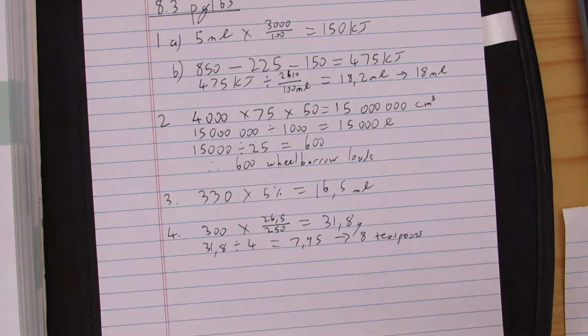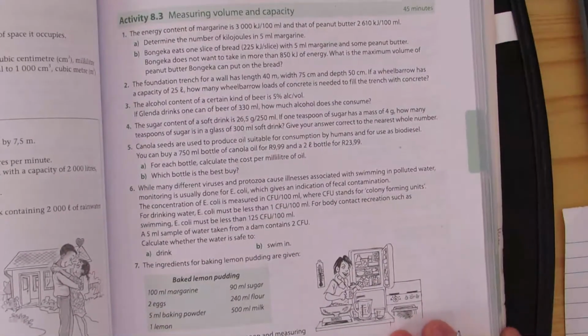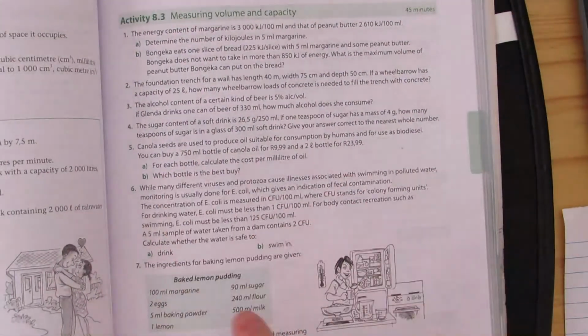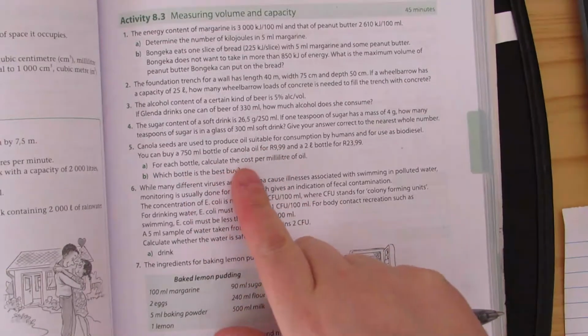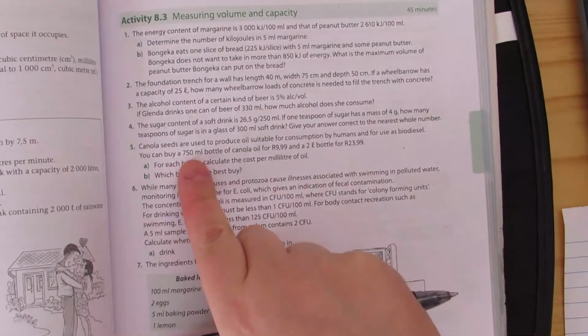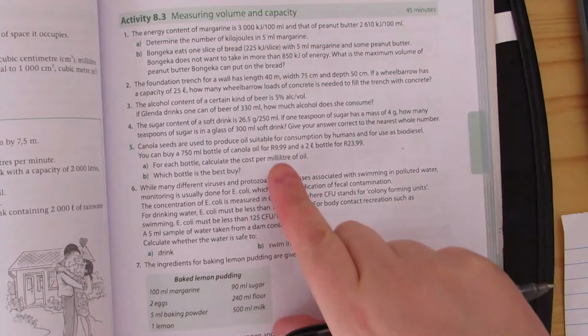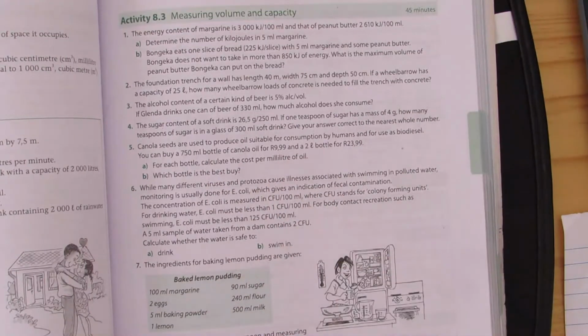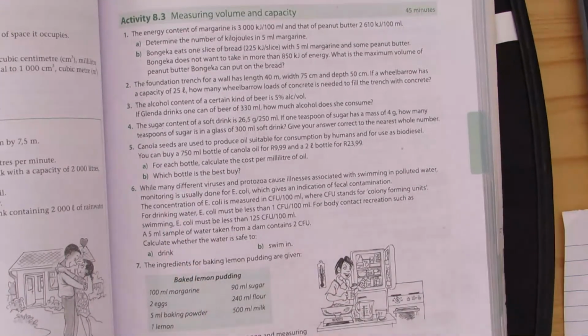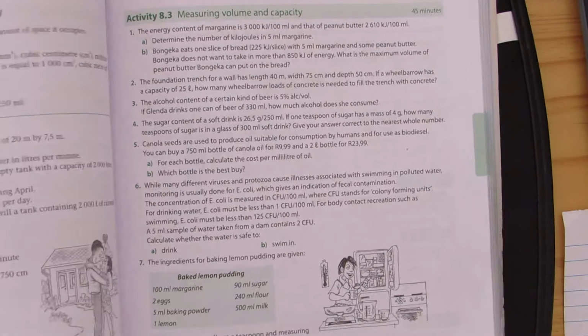Okay, I'm going to move on to question 5. I think I'm going to use a new page for that one. So, question 5. It wants us to compare 2 things here. Canola seeds are used to make oil, so we're talking about canola oil here. You can buy a 750 milliliter bottle of canola oil for R9.95 or a 2 litre bottle for R23.99. For each bottle, calculate the cost per milliliter of oil.